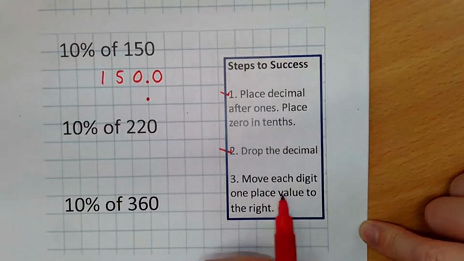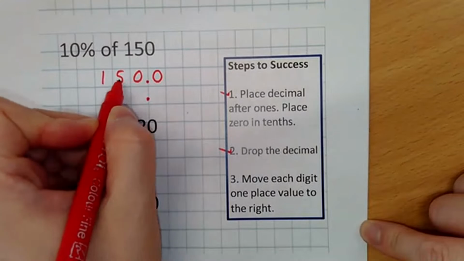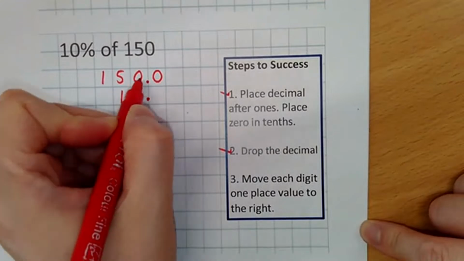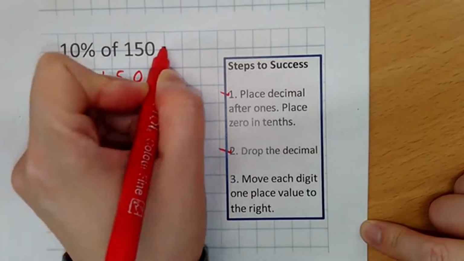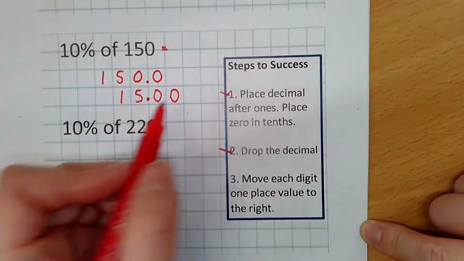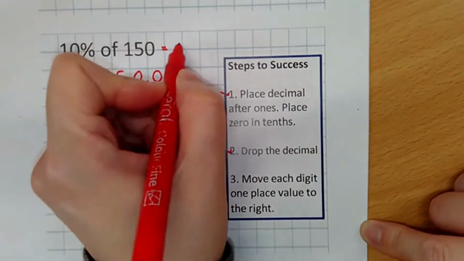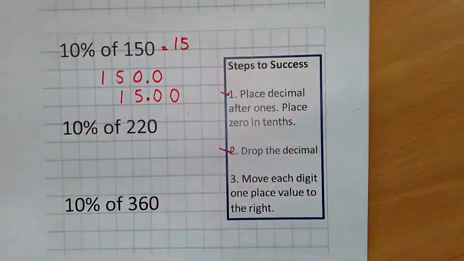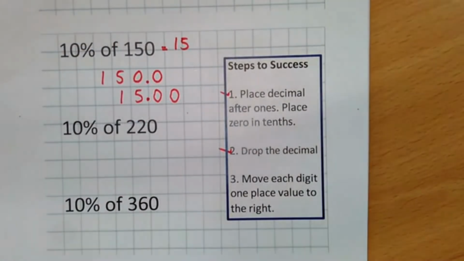And then number 3, I'm going to move each digit one place to the right. So 1, and number 5 here, 0 here, and 0 here. So my answer is 15.00, or how else can I write it? Good, as 15. Fantastic.